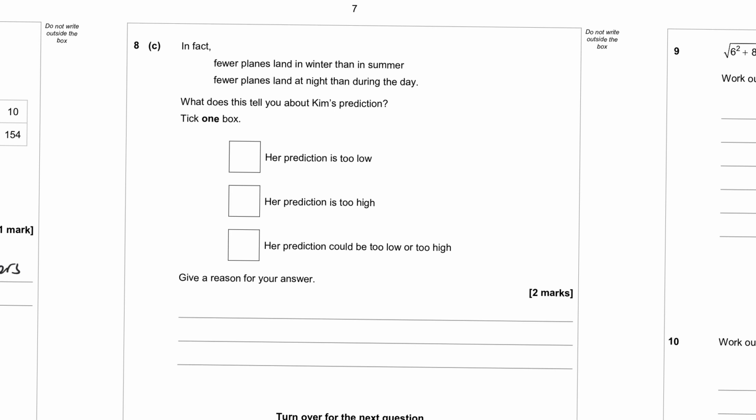So if it's saying that in winter there are fewer planes, and at nighttime there are fewer planes, then that technically means that Kim's prediction could be too high or too low. The reason why, I will explain. The reason why her prediction is not necessarily too low is because just because it's fewer in winter than summer, we don't know.